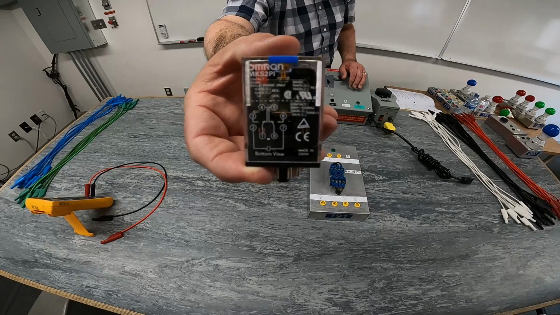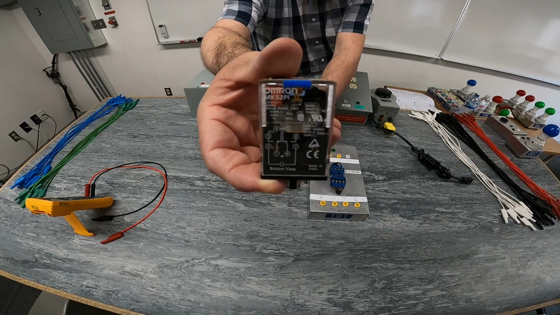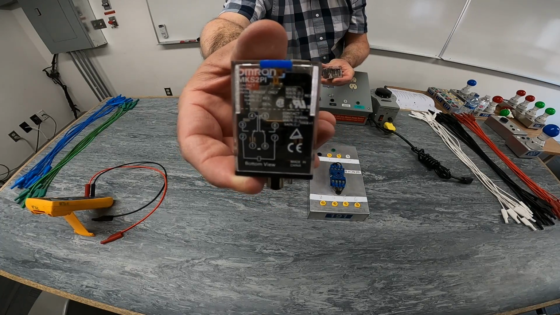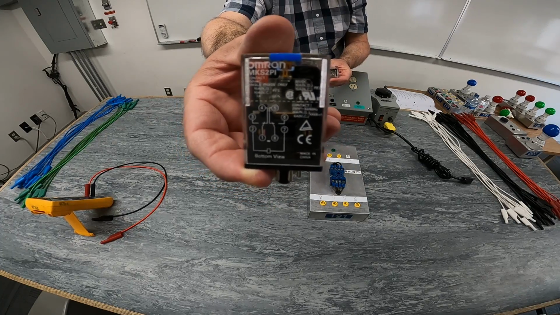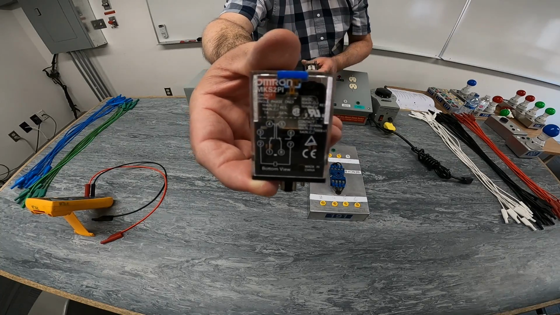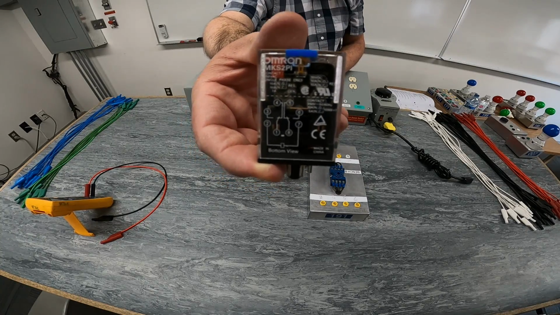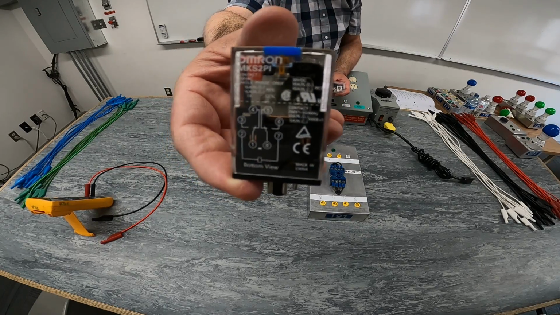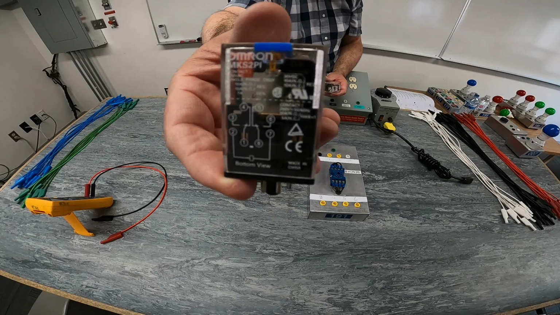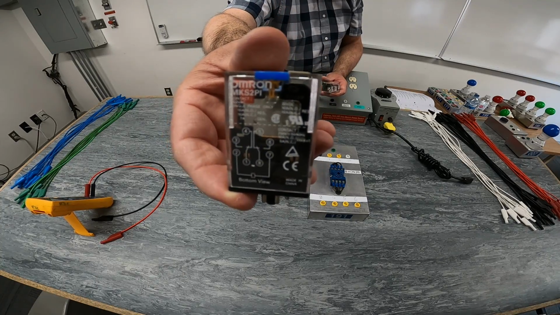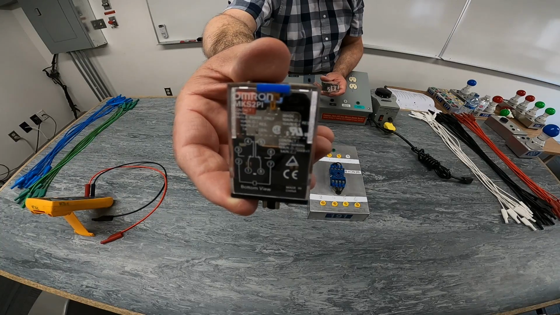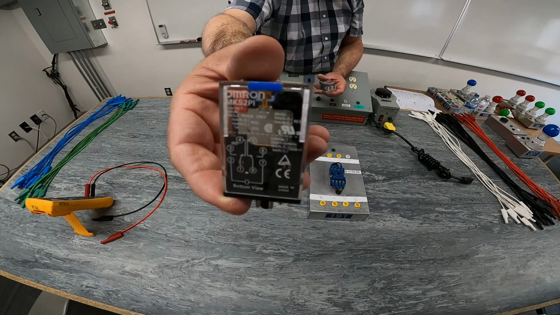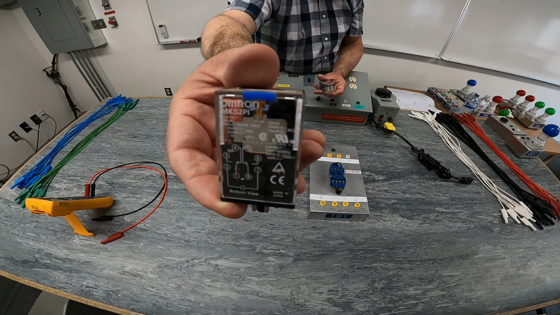And then your armature is represented in the middle, where you will see, for example, on the left side, termination number 1 represents 1 armature connection, so it's your common connection. And from 1 to 4 represents normally closed, and number 1 to number 3 would represent a normally open contact.